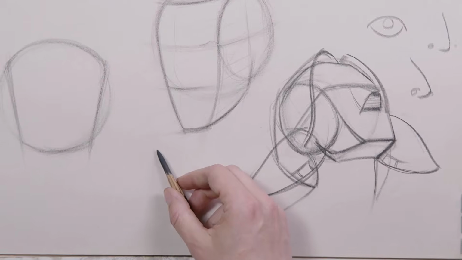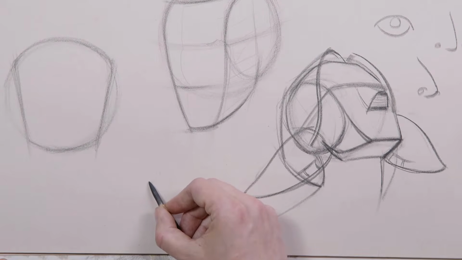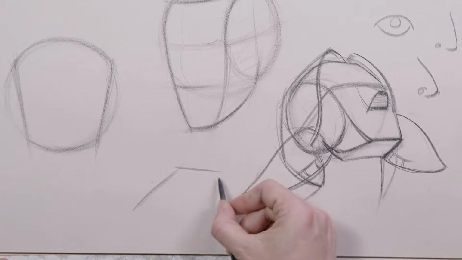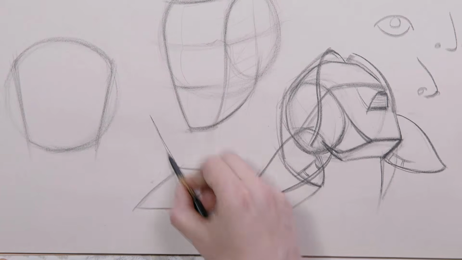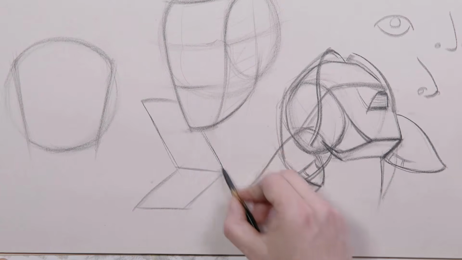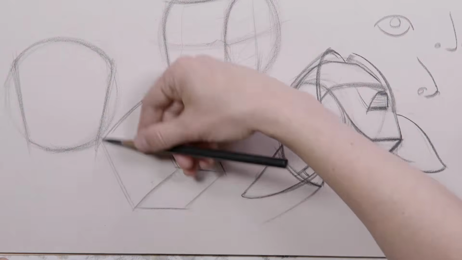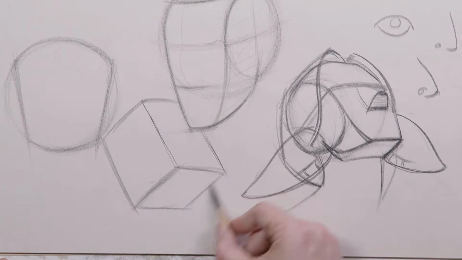Because you've got to remember, again, three-dimensional form. So if I were to draw this as a box, it would look like this. And I'm just going to have it go behind my Loomis head. All right, so that's a box representation.